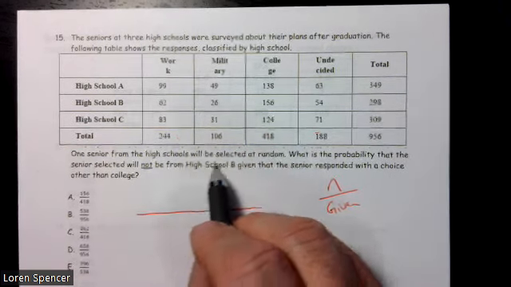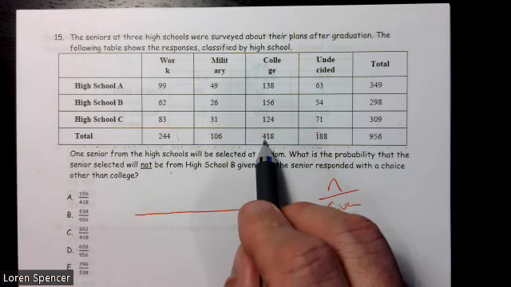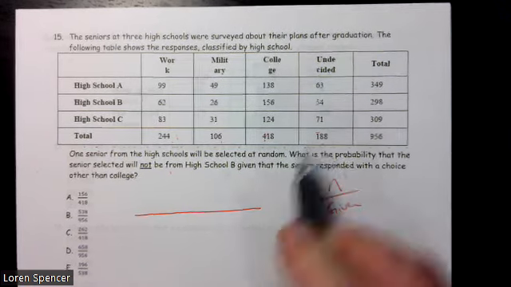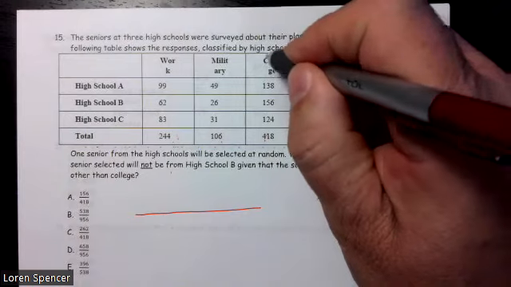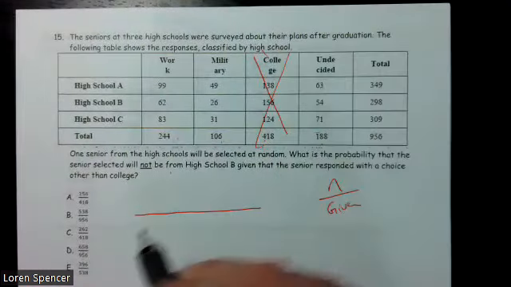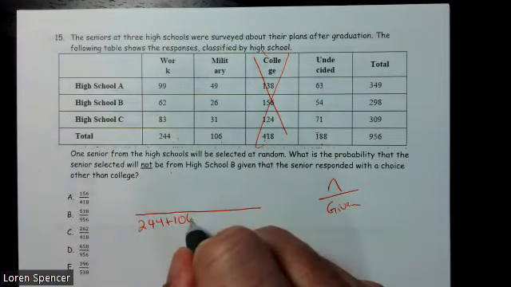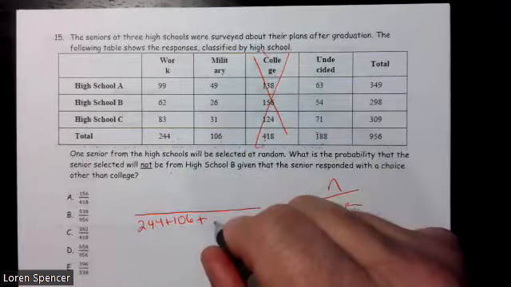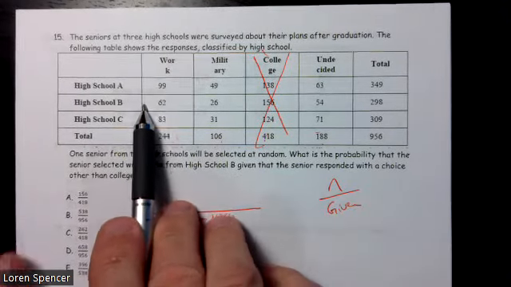So in this case, we are looking at 244, 106, and 188, because we said with a choice other than college. So we're not including this one. So 244 plus 106 plus 188. And they said not high school B.